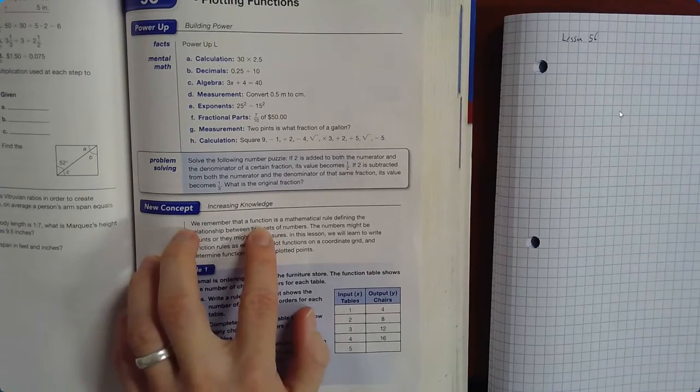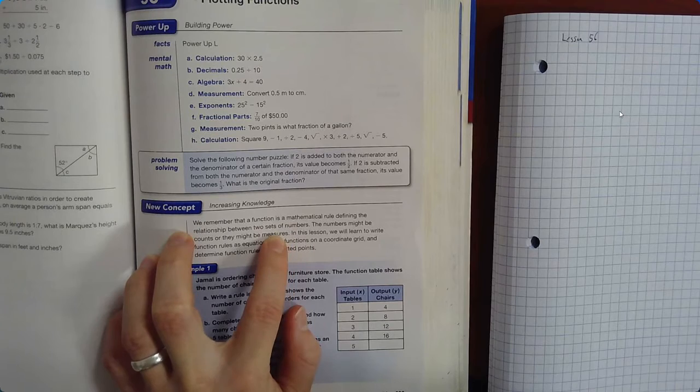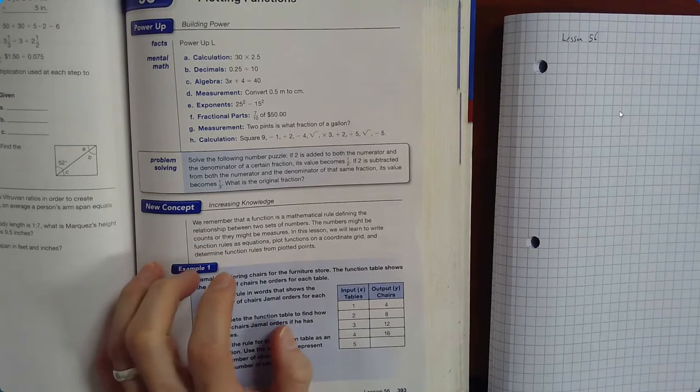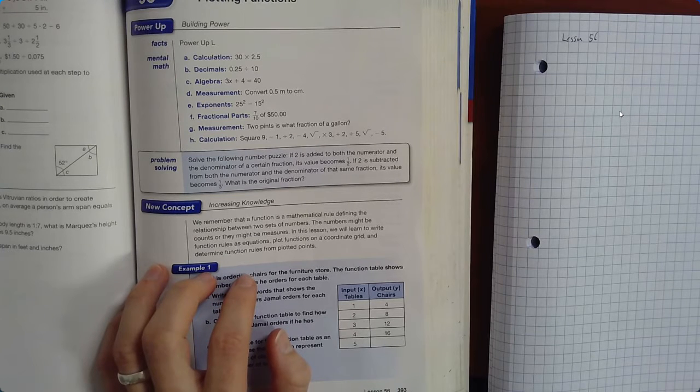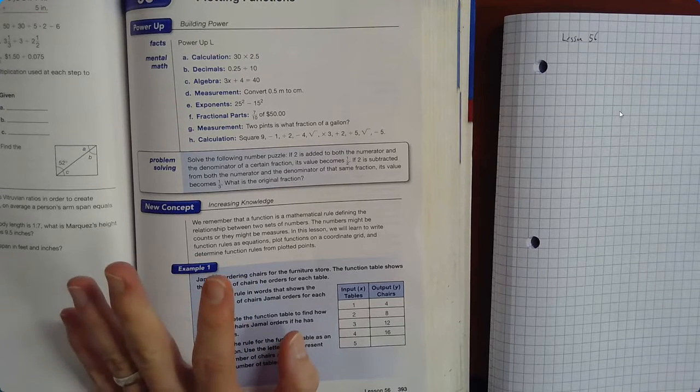So remember, a function is a mathematical rule defining the relationship between two sets of numbers. And what we really mean by that is a function is a way for us to find all of the possible answers to an equation when there's two variables, because you can't solve with two variables.